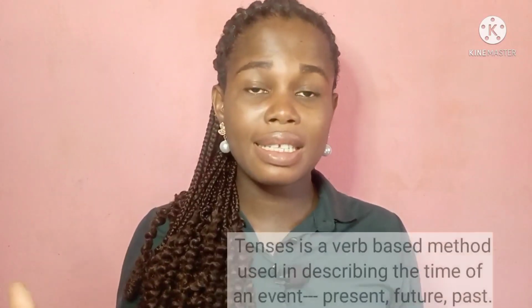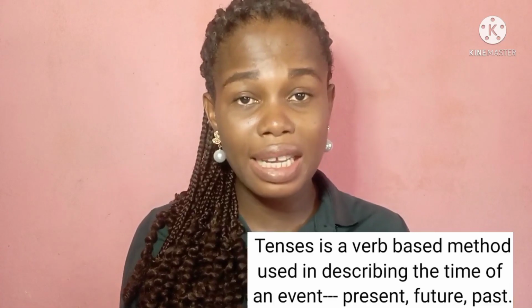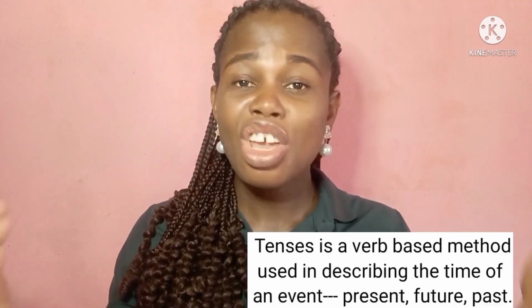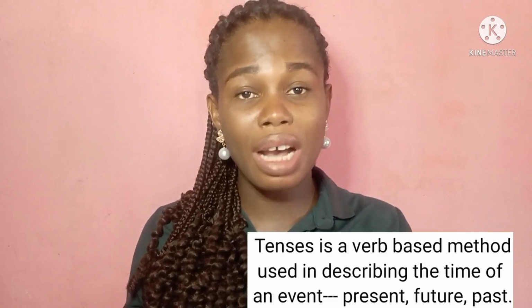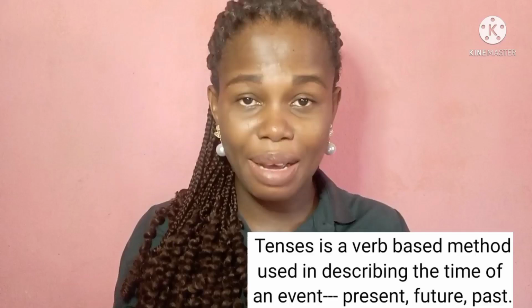When we talk about tenses, it's a verb-based method used in describing the time of an event: present, past, future. It's a verb-based method used in describing when something will happen, when something happened, and when something is happening. There are 12 tenses in the English language, but we're not going to talk about all of them in this video. Let's start with simple present tense.